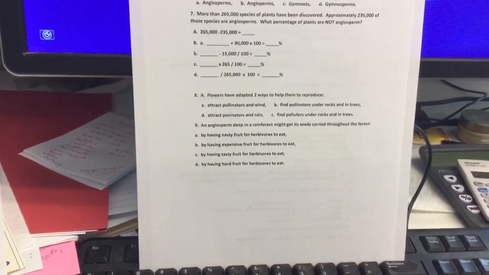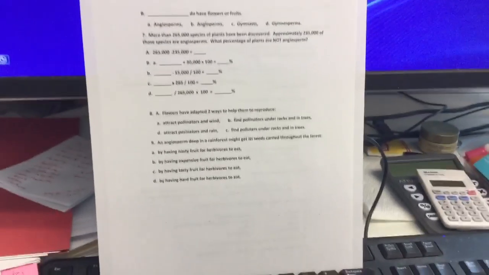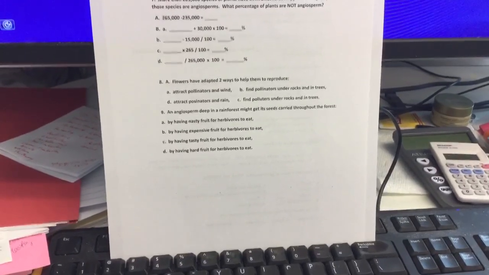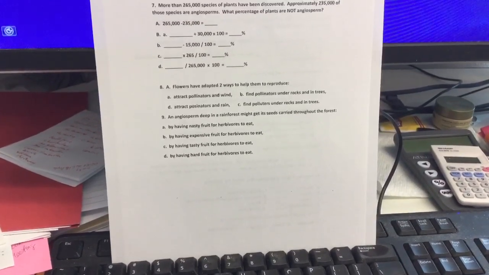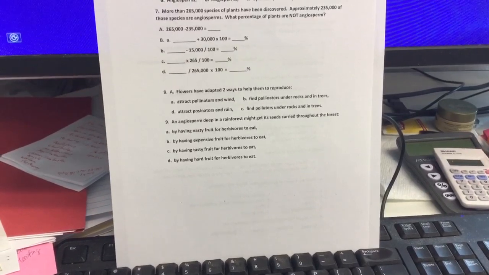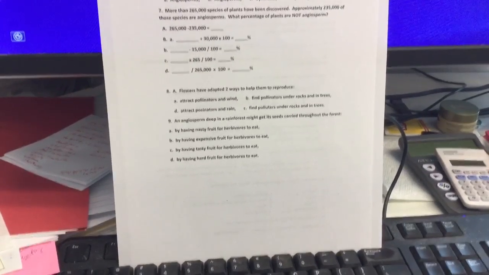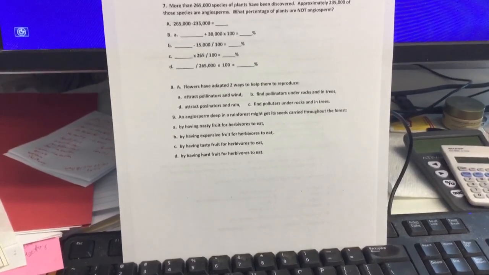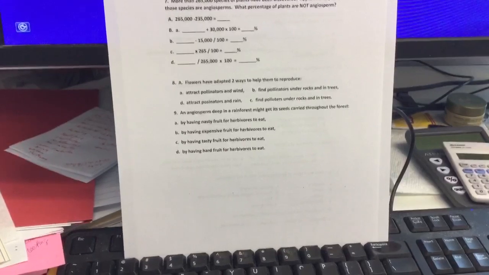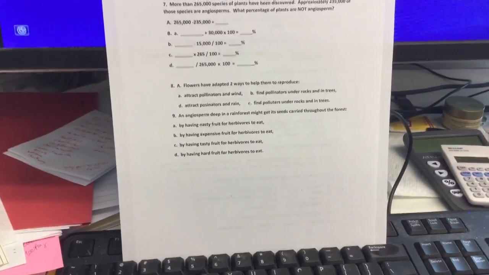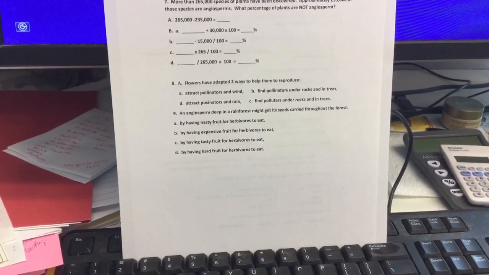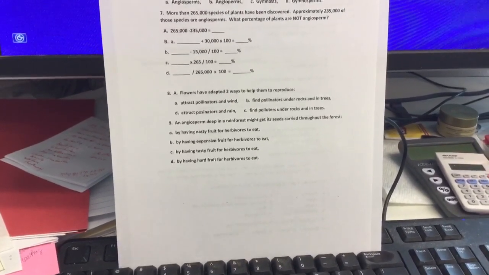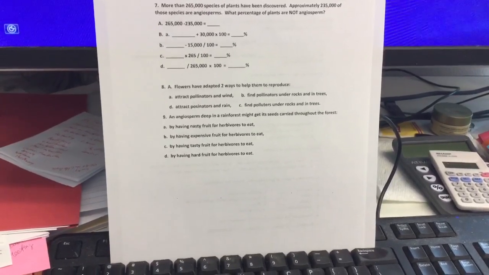And you could find the answer to that on page 312. But if you look at the answers carefully, you can probably guess the right answer because 3 of them are kind of silly. They probably won't be finding anything under rocks and trees because flowers don't look around for stuff. And I don't know what a pollinator is. I made that up. So the answer is A. They attract pollinators. And the wind also helps spread pollen so they can reproduce.